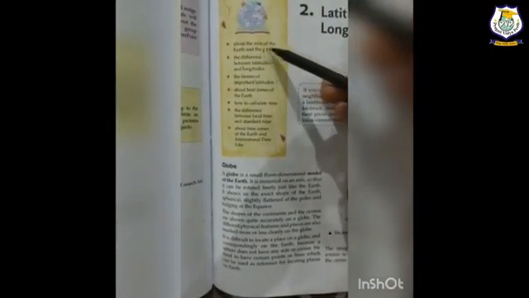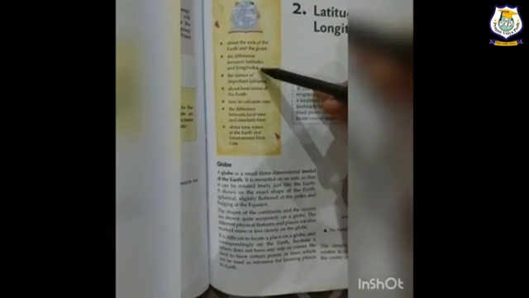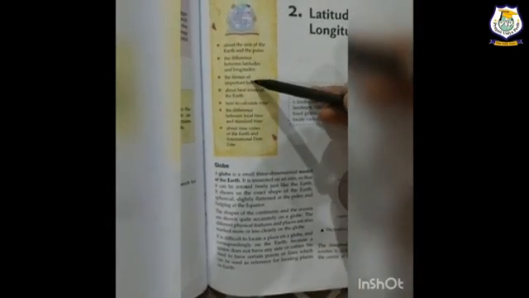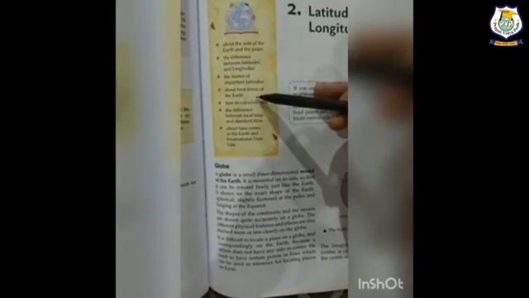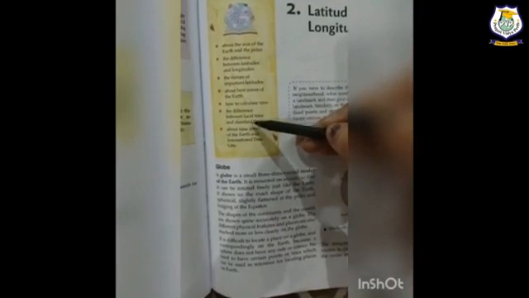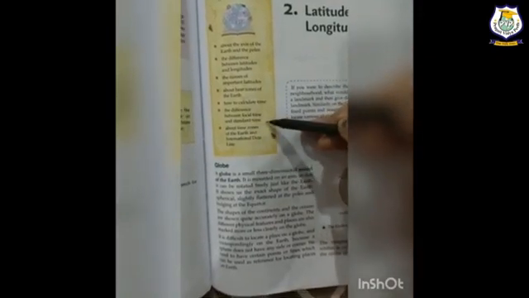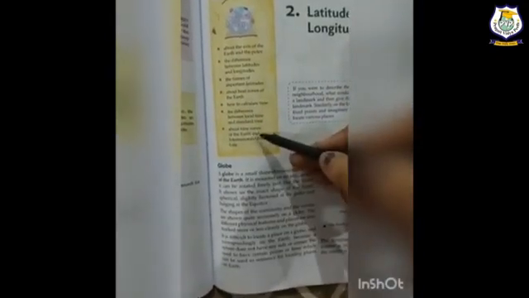In this chapter we are going to learn about the axis of the earth and the poles, the difference between the latitude and the longitudes, the names of the important latitudes, about the heat zones of the earth, how to calculate time, the difference between the local time and the standard time, and lastly about the time zones of the earth and international dateline.